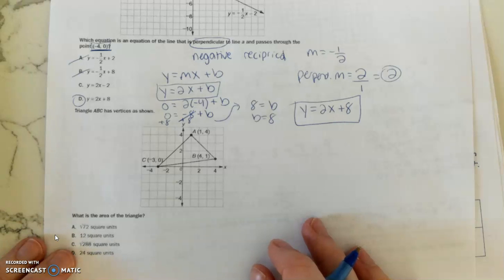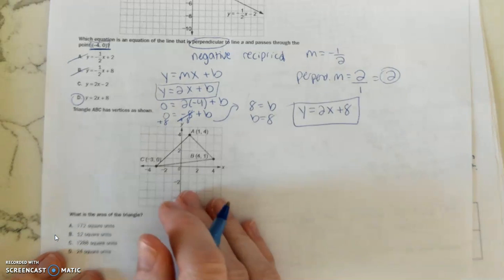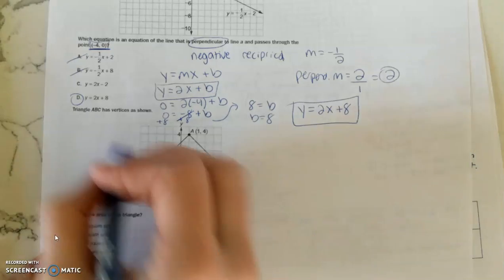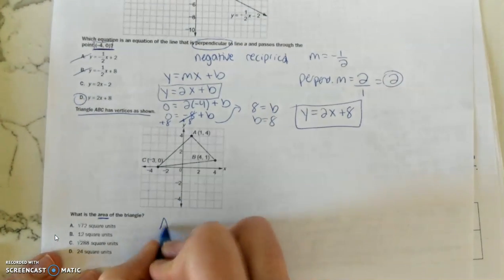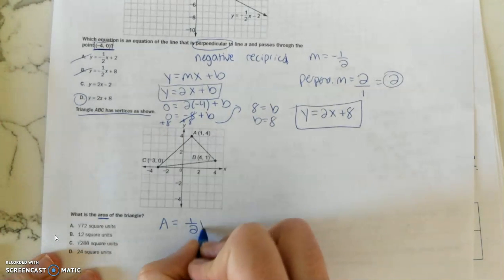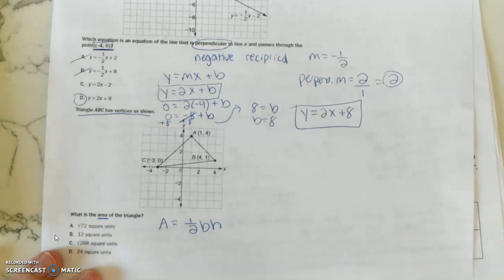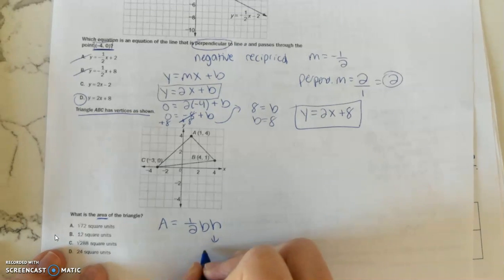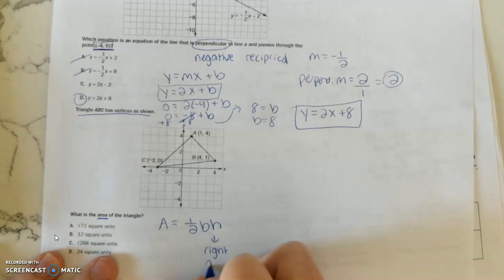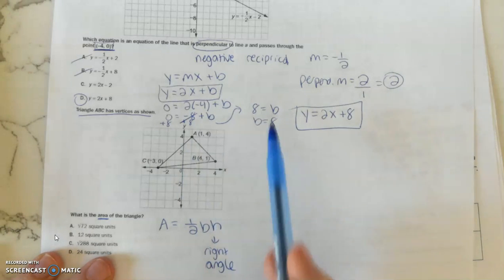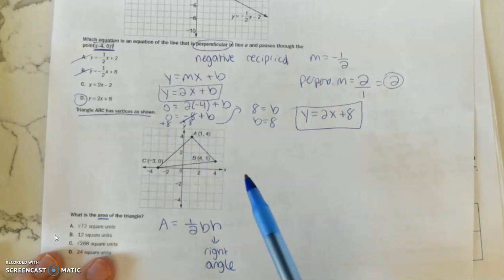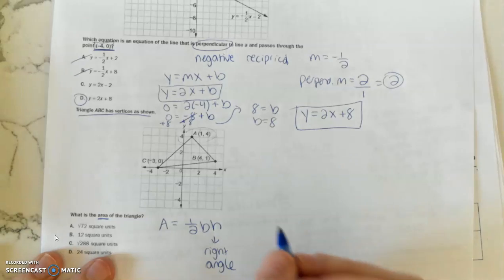All right, looking at the question, this gives us triangle ABC, and it asks for the area. So the first thing we should think of is area equals 1/2 base times height. Remember, height is formed by the right angle. Do I see any angles in here that could potentially be a right angle? I do. I see angle A could potentially be a right angle.